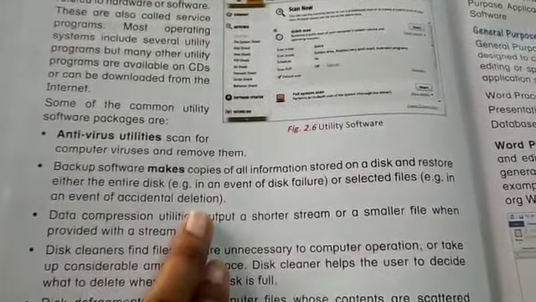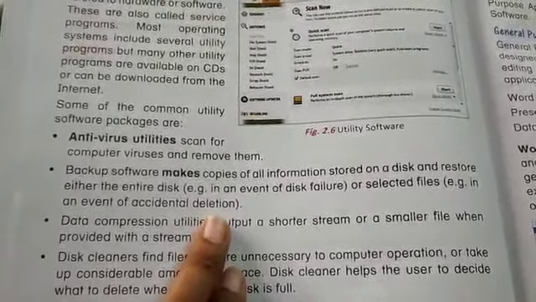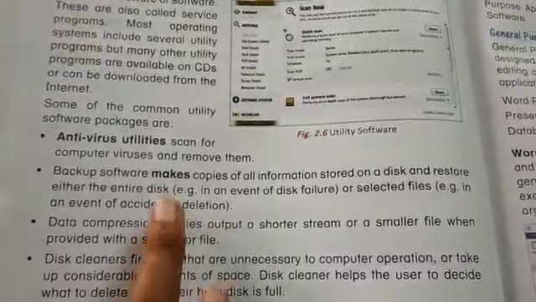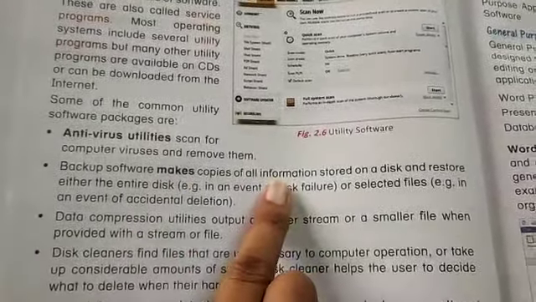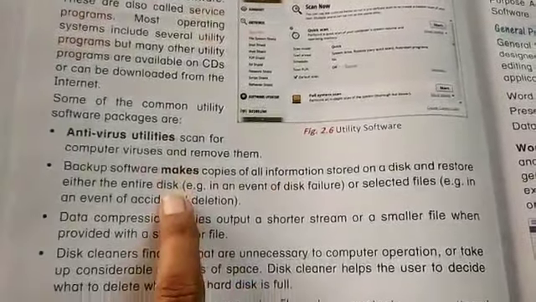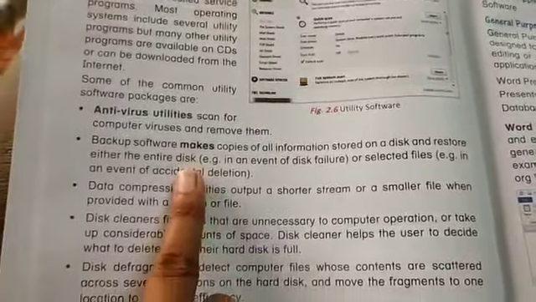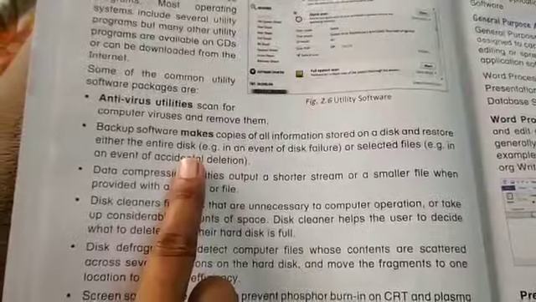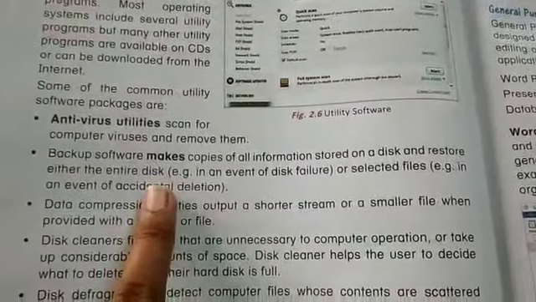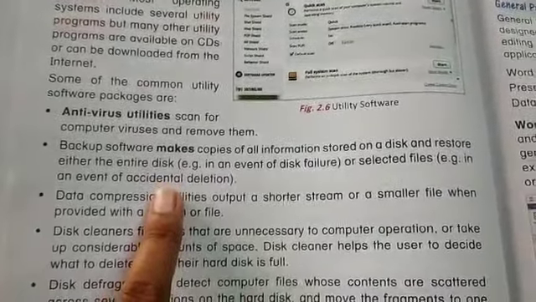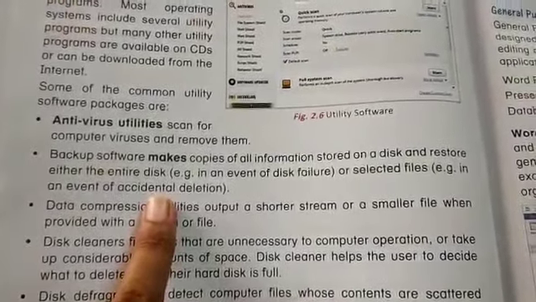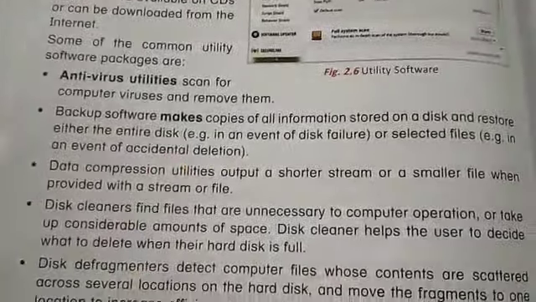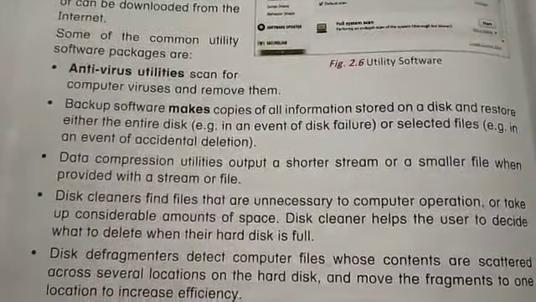Every mobile, PC, and laptop has backup software that makes copies of all the information stored on a disk and restores it. Whatever is stored in your computer, the backup software saves all those files and information. They are very much secured in that particular software.